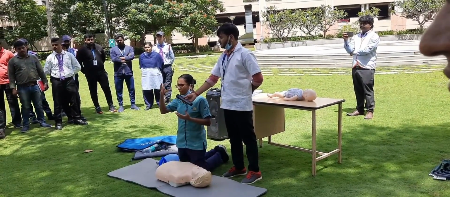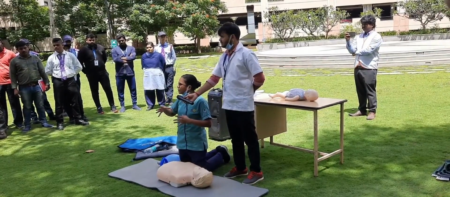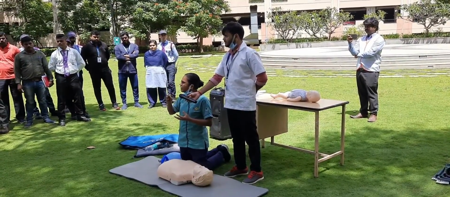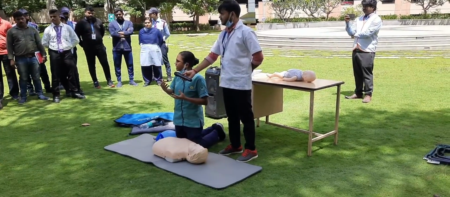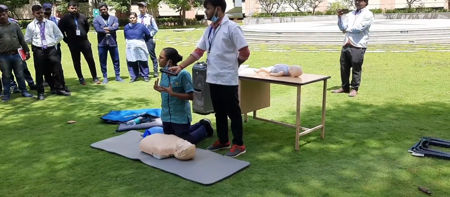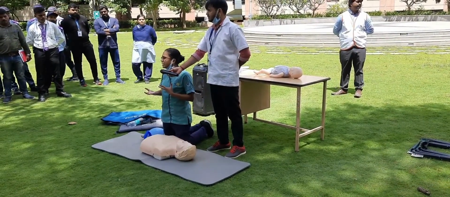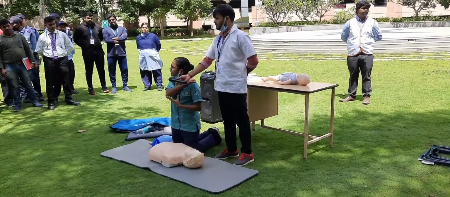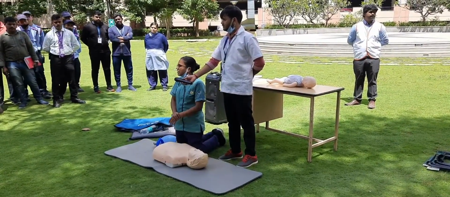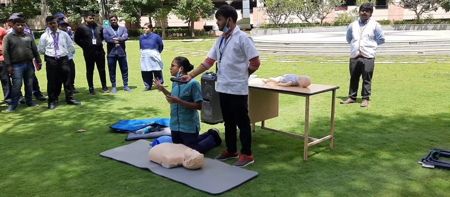This is where I'm talking only about BLS, when there is no response. Before that, with a heart attack, the person feels chest tightness and finds it very difficult to breathe, and the pain radiates to the back and the left hand. You can take a pain tablet, but we have to go to the hospital immediately.